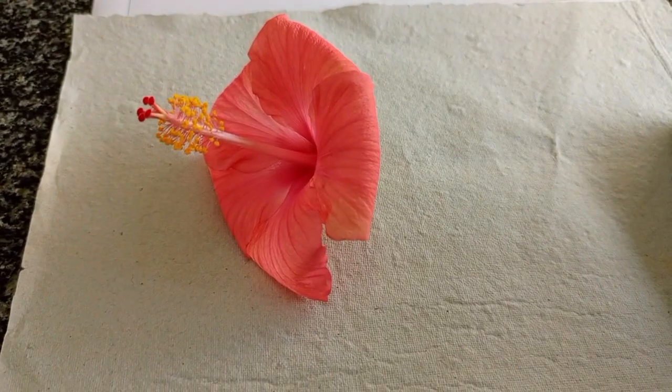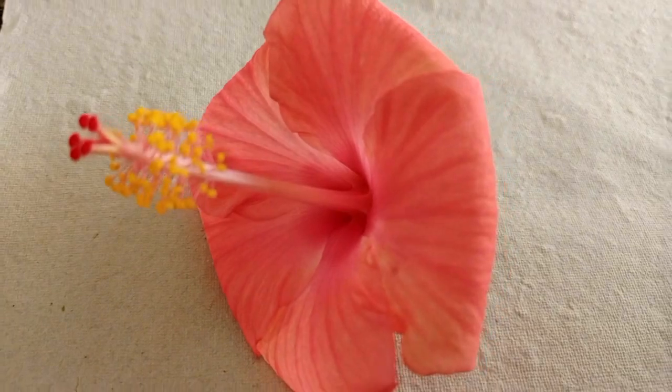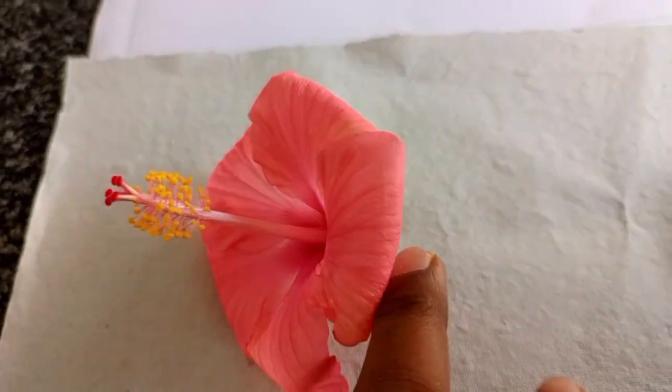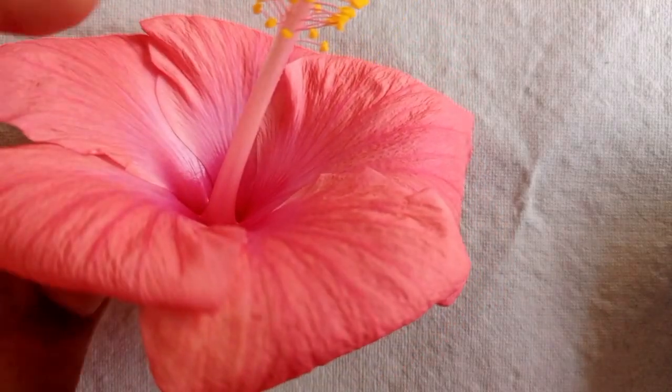Hello students, today we are seeing different parts of a flower and we are taking tiers of the ovary. So this is the hibiscus flower. So let's see different parts of this flower.